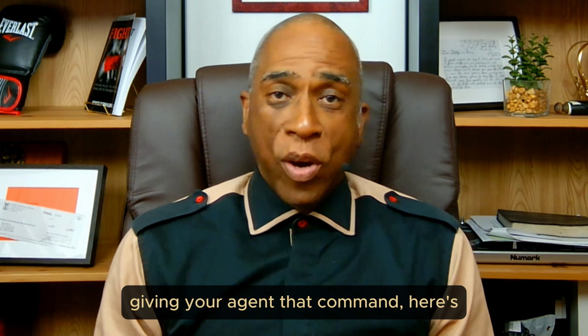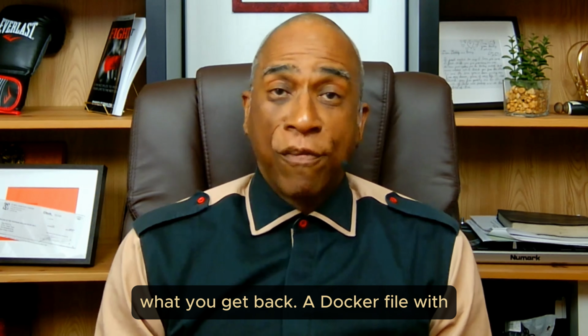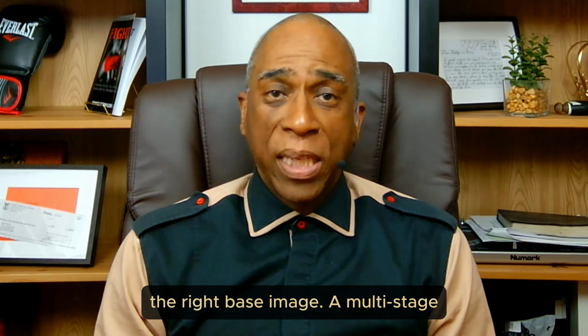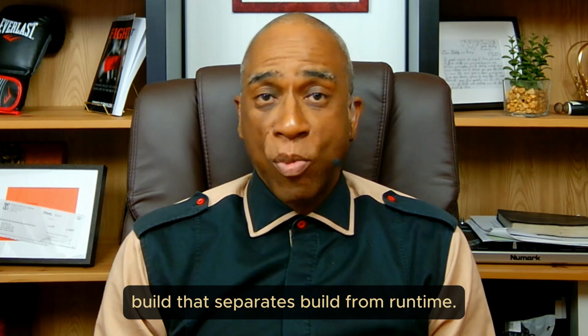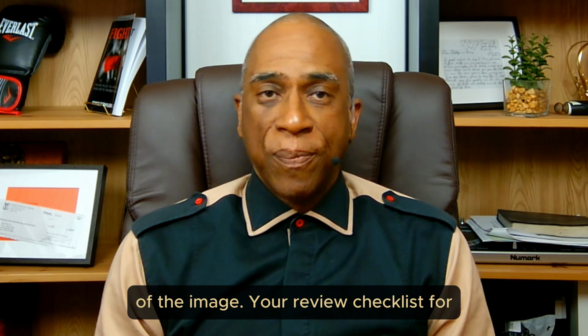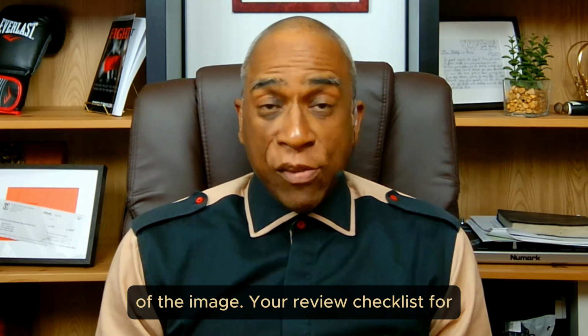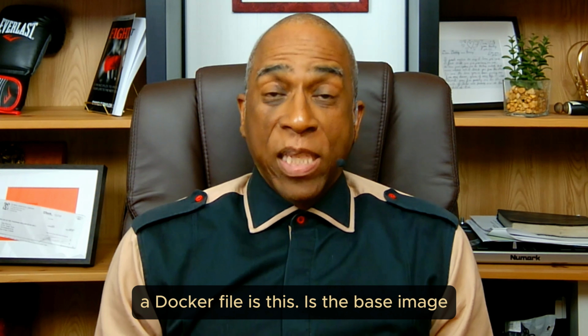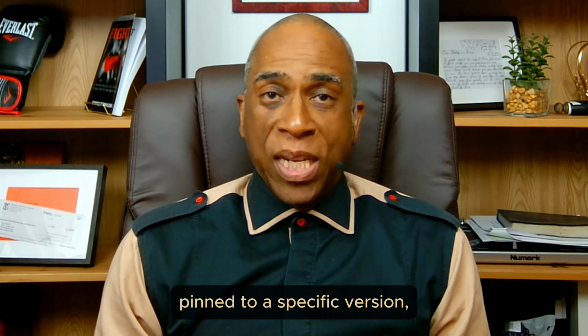After giving your agent that command, here's what you get back. A Dockerfile with the right base image, a multi-stage build that separates build from runtime, a .dockerignore that keeps secrets out of the image. Your review checklist for a Dockerfile is this. Is the base image pinned to a specific version?